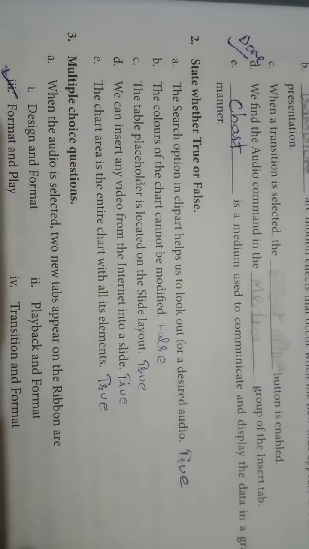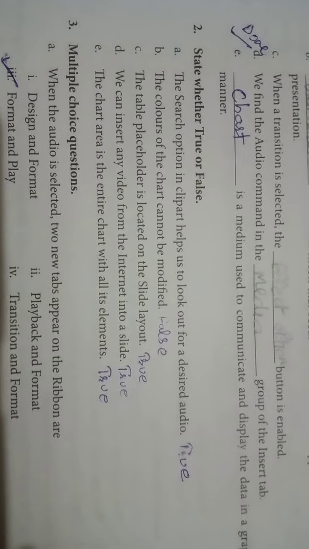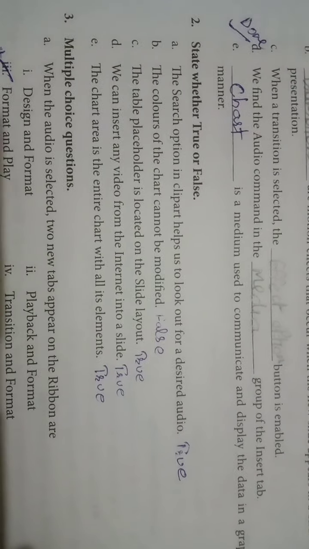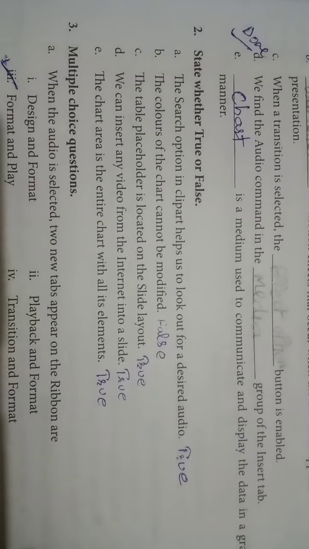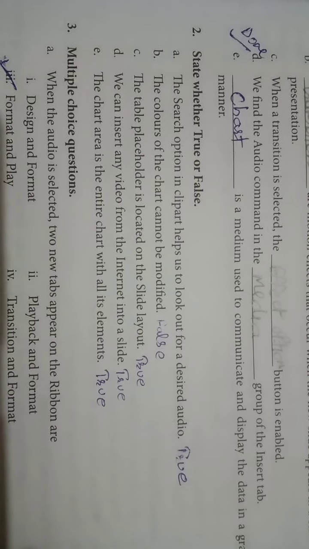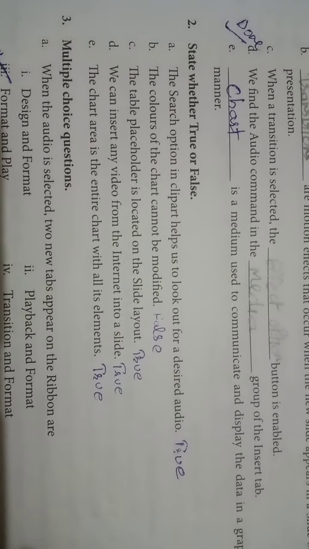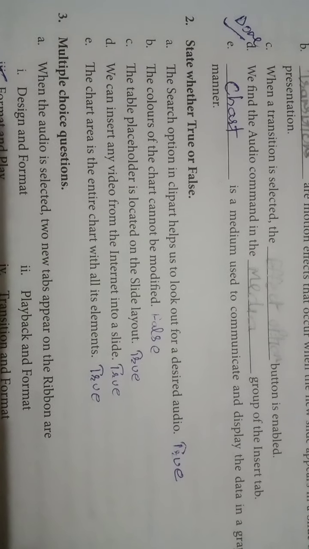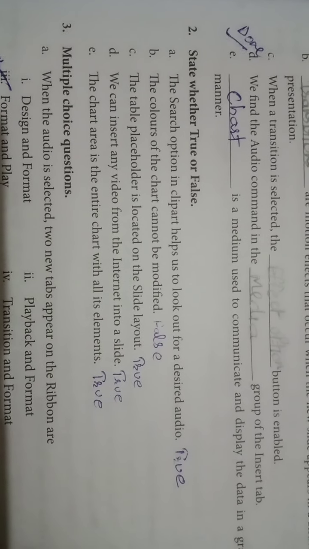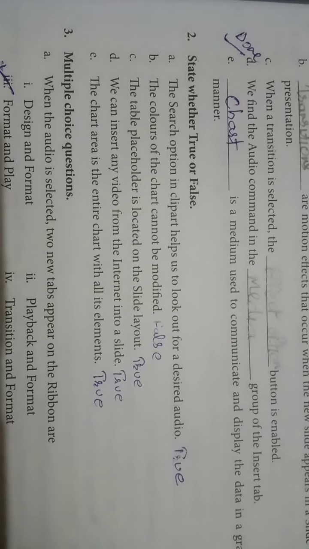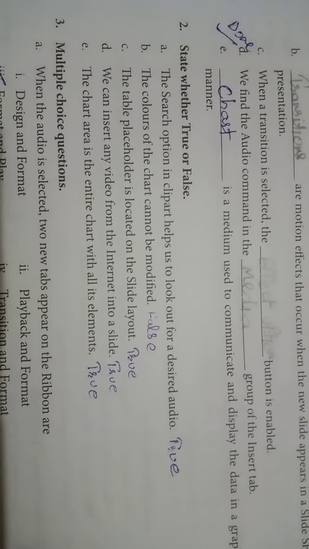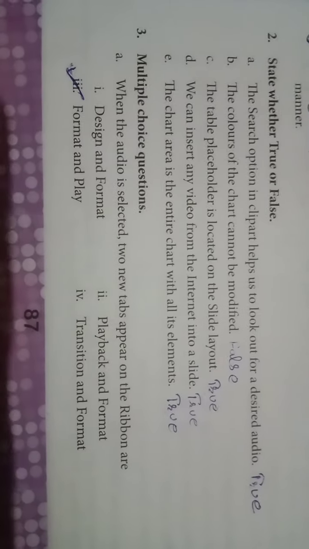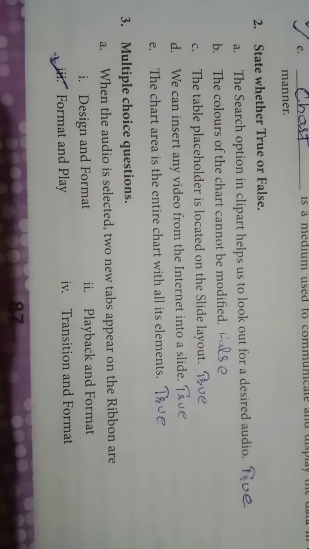The second one, the color of the chart cannot be modified. False. We can modify the color of the chart. The third one, the table placeholder is located on the slide layout. True, because placeholders are located at the slide layout. We can insert any video from the internet into a slide. Absolutely correct. First of all, what we have to do, we have to download the video from the internet, then insert into a slide.